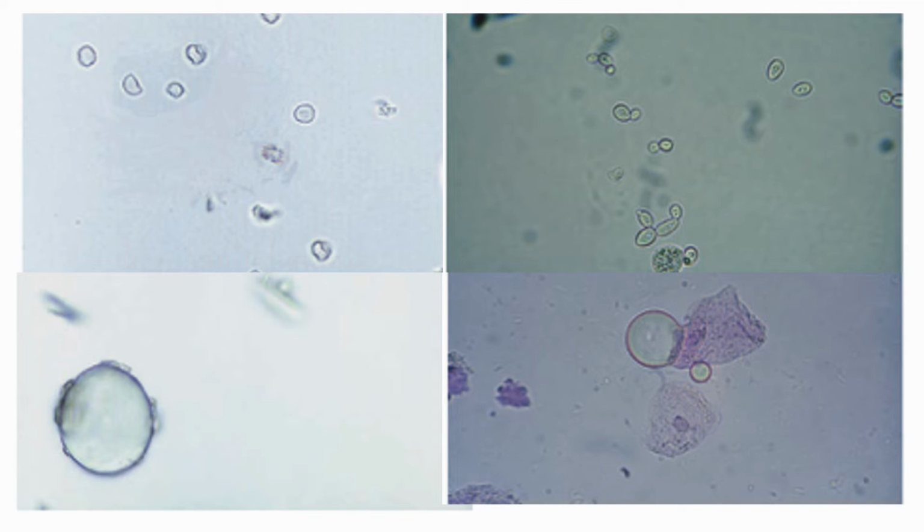The oil droplets and the air bubbles are highly refractile when the fine adjustment is focused up and down, and they may also appear in a different plane than the other sediment constituents.